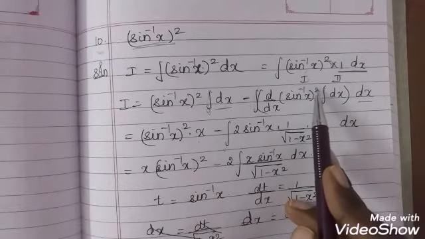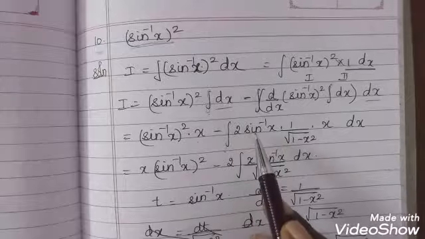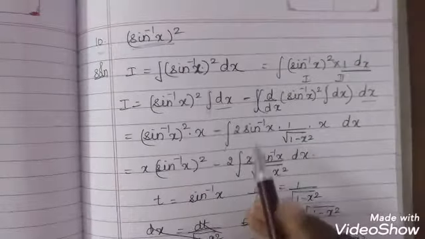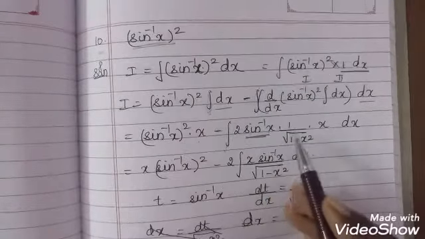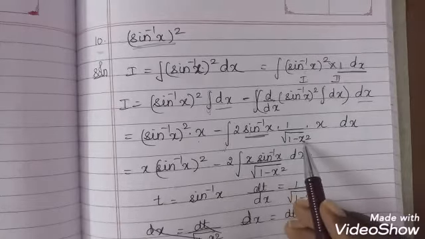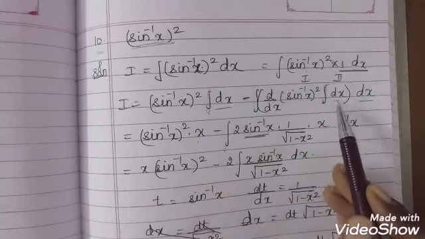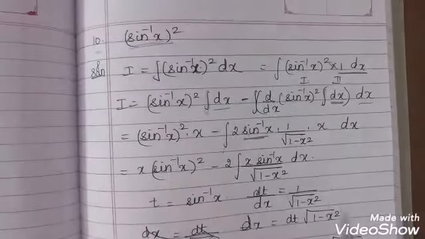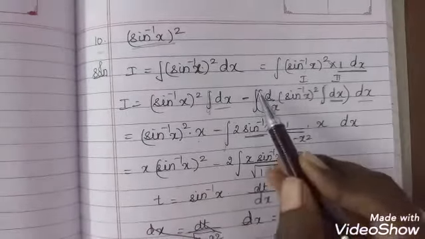What is differentiation of this one here? It is 2 into sine inverse of x into differentiation of sine inverse of x. What will you get? It's 1 by square root of 1 minus x squared into integral of dx. What will I have here? It's nothing but x dx. Okay, see how I put the bracket here.